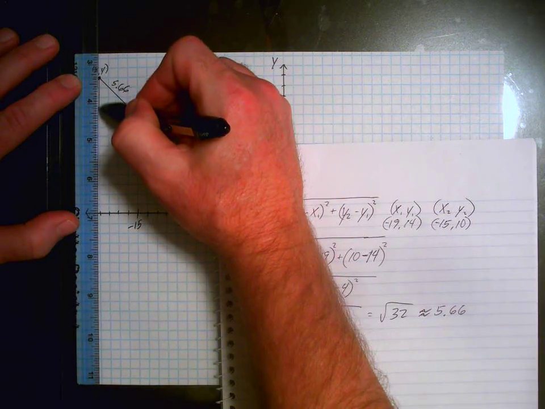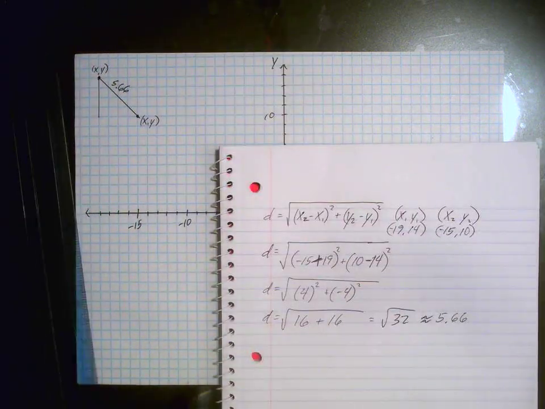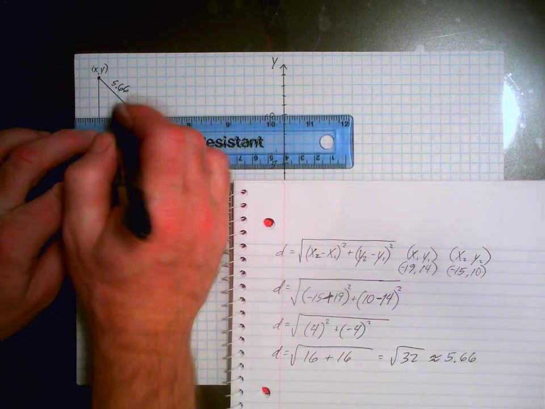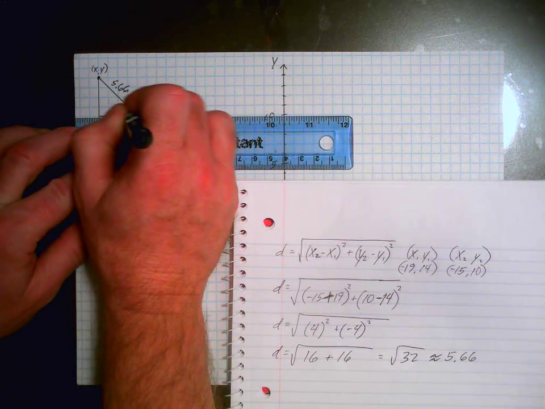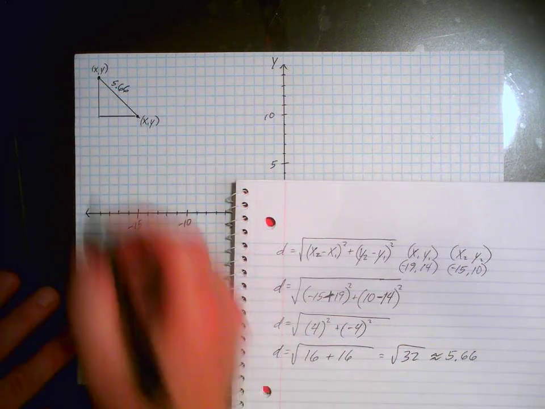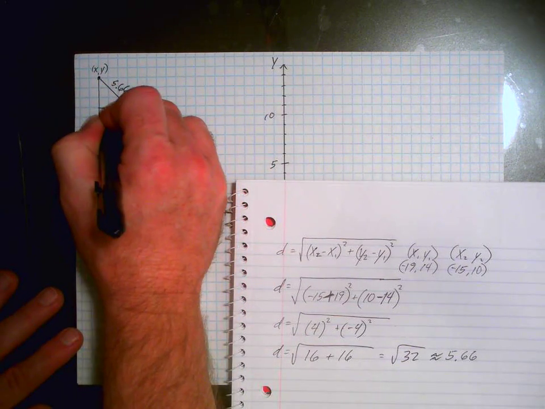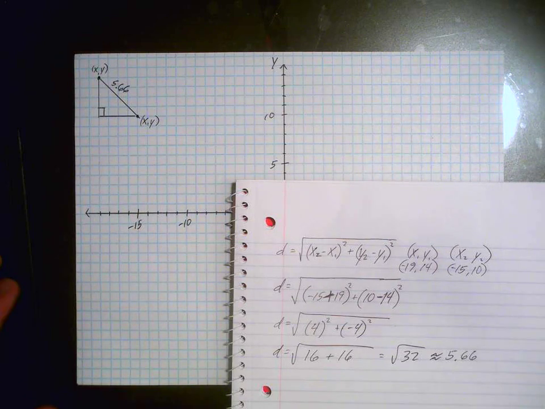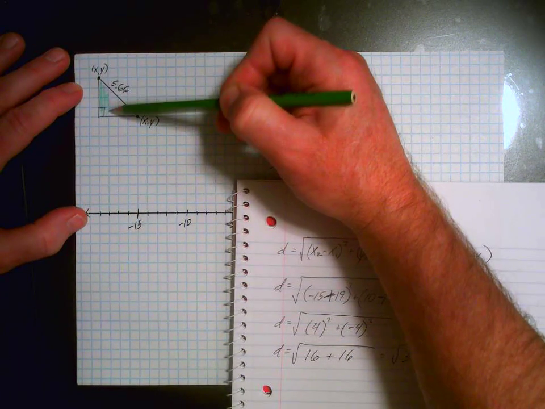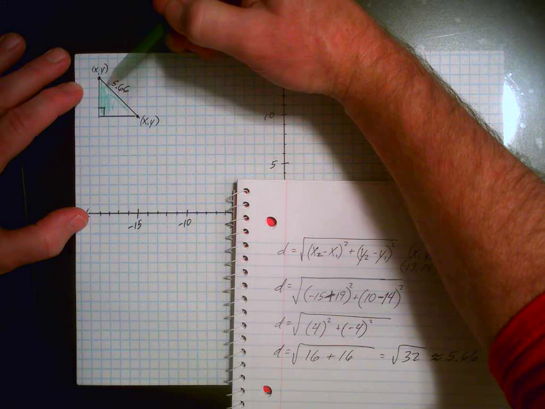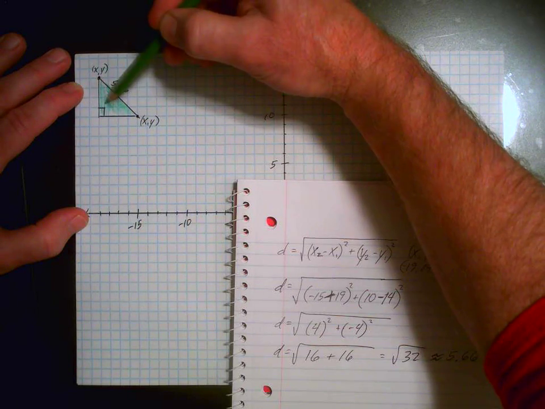Okay. What I'm also going to do is draw a right triangle down this direction, and straight across this blue line. And if we look at this, what we have is a right triangle. Here's my square marking there. And I'm going to color it, let's go with green. I'm using my little colored pencils for this.